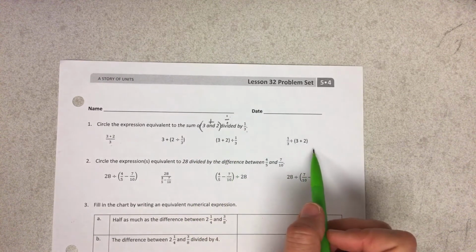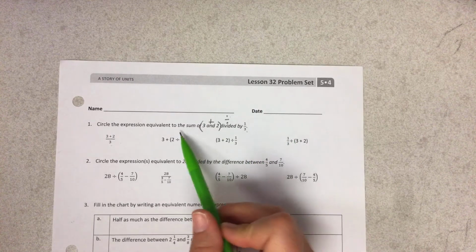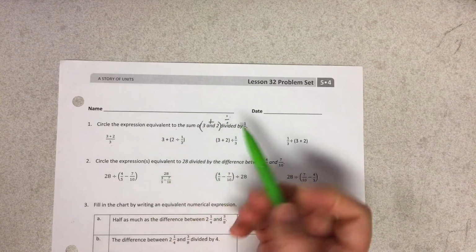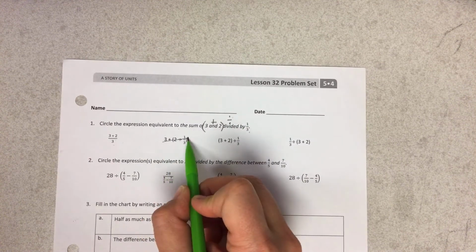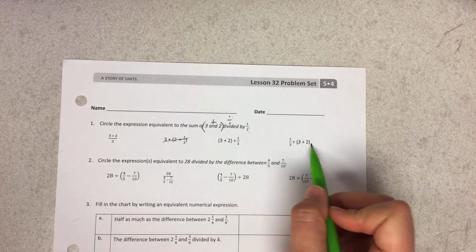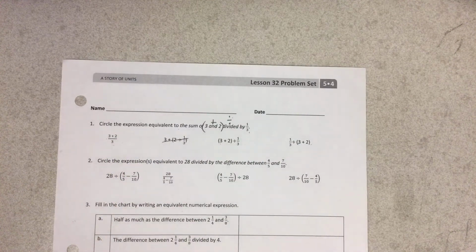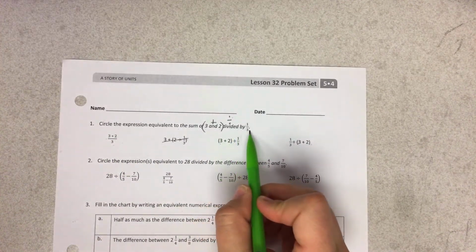And if you look at this, first of all, we've got the sum of 3 and 2. So I want to find ones that say the sum of 3 and 2 in parentheses. I know it's not going to be this one. We've got 3 and 2 here. We've got 3 and 2 here. We've got 3 and 2 here. But I want to divide it by 1/3.